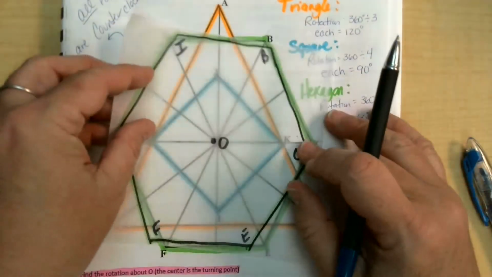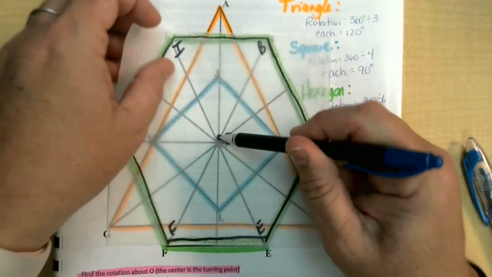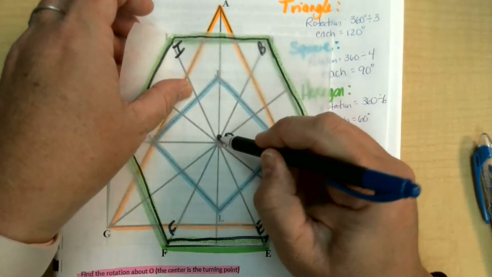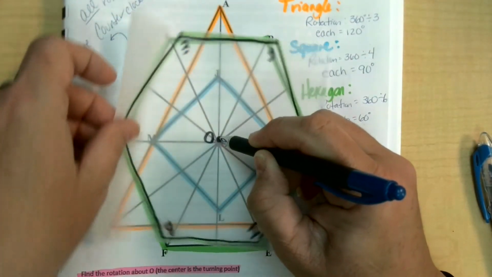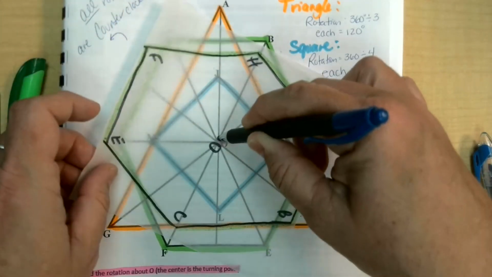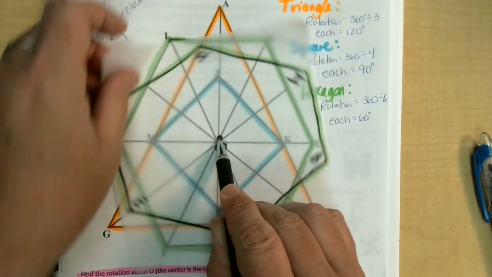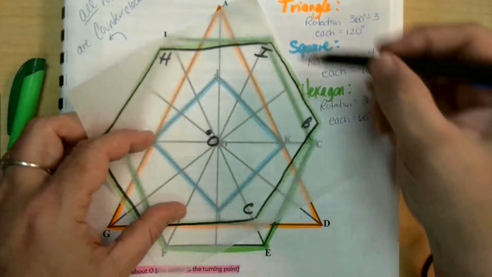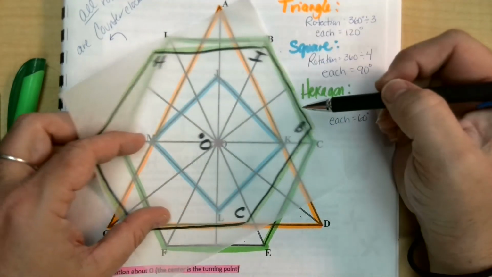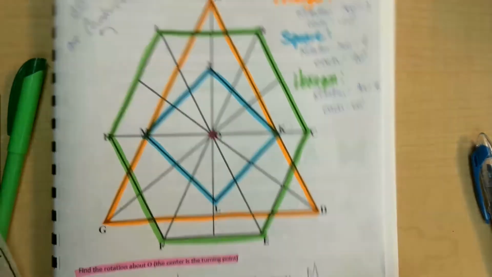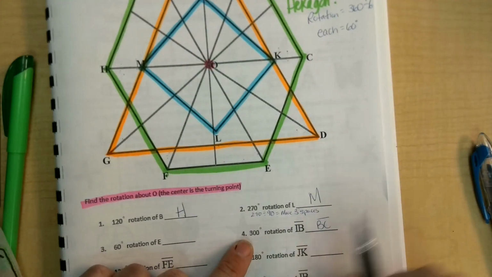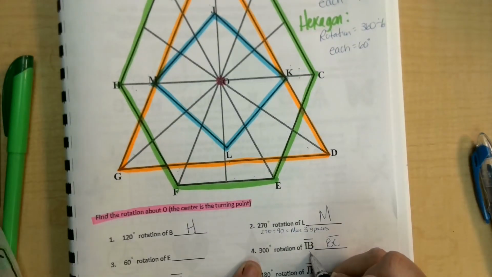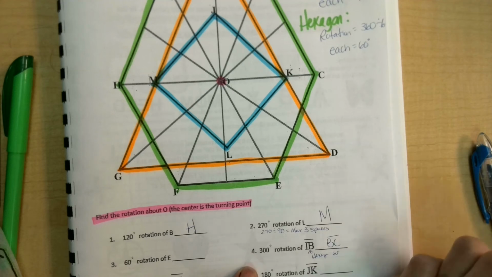So again, I'm taking this IB, I'm rotating it 300. So for 60, that would be 60, 120, 180, then 240, and then finally 300. So IB would rotate over here to become BC. And again, another way to do that, since IB is on the hexagon, it moves at 60-degree increments.